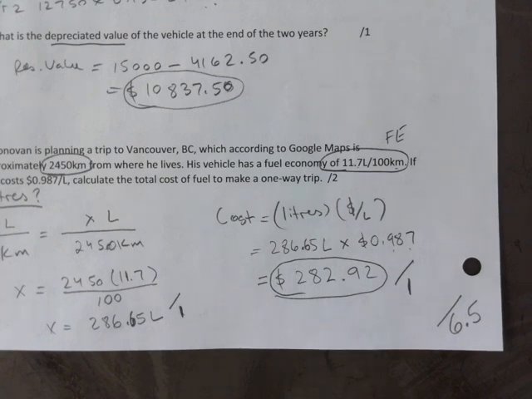Is there anything else I wanted to say about this? If you need more help with fuel economy, look up the fuel economy section in the booklet, and the keys are all posted. They're all bunched up. So you just go look for fuel economy and just work through a few of those. Okay.